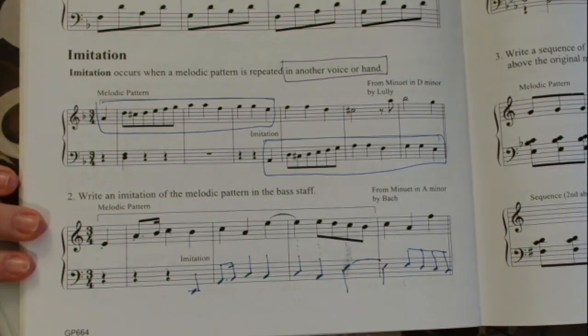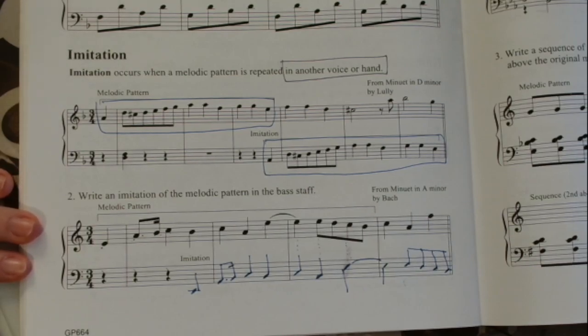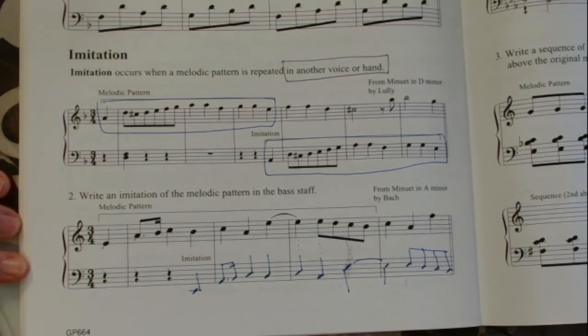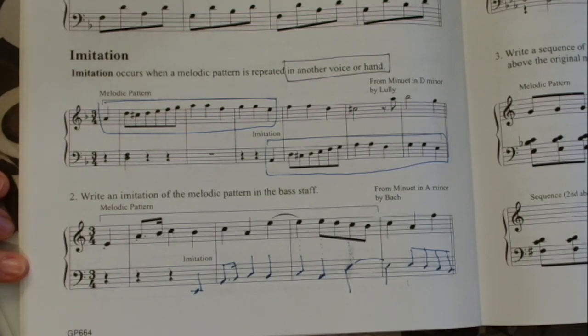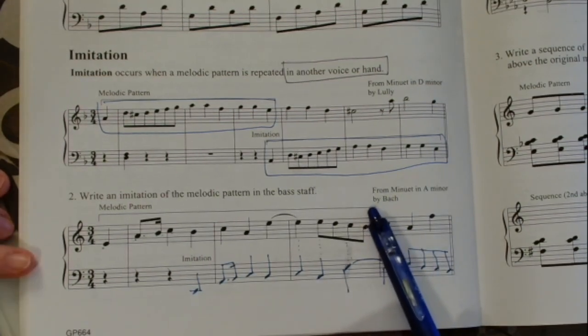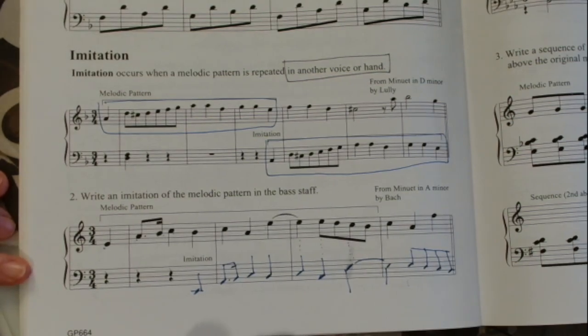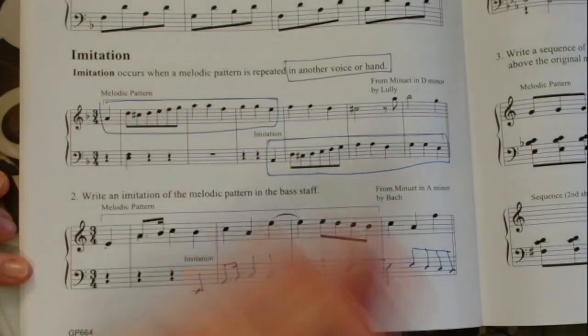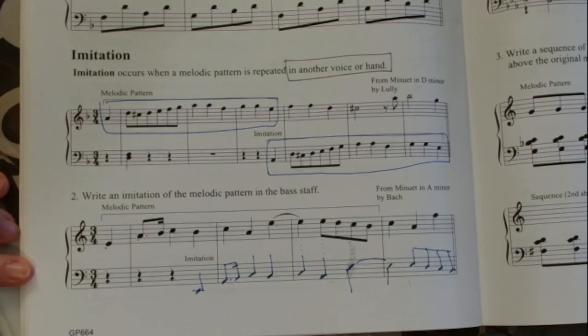Okay, there we go. And it doesn't really say which octave to put that left hand imitation in, so I'm assuming it's this octave. I don't have the answer book to this. I'm just using my best judgment call here. I don't have the original Minuet in A minor by Bach. There's a chance it could have been an octave higher. I don't know, but this is the imitation. It just could have been in a different octave. So there is that chance, that possibility as well.